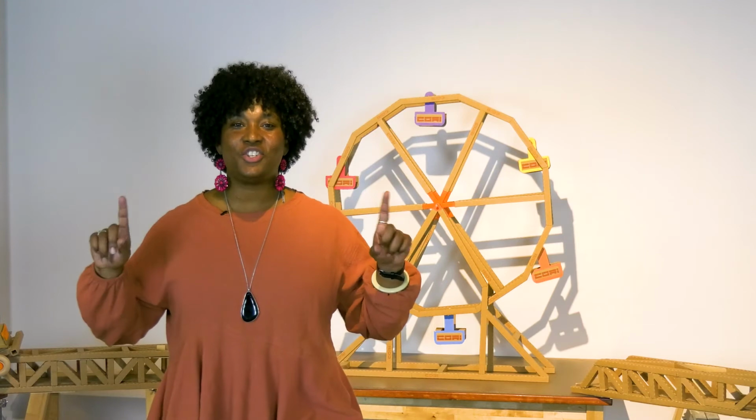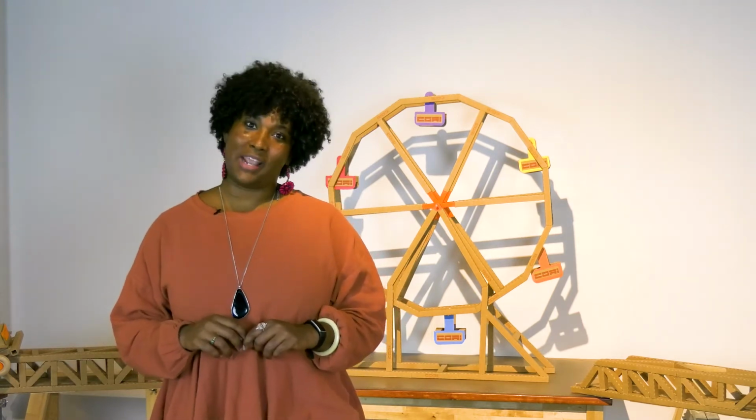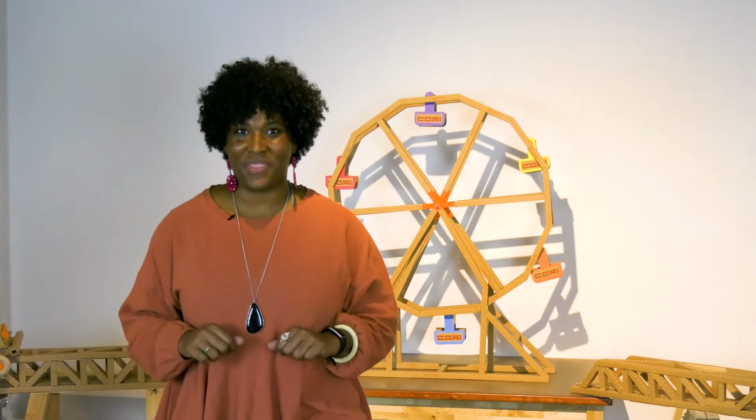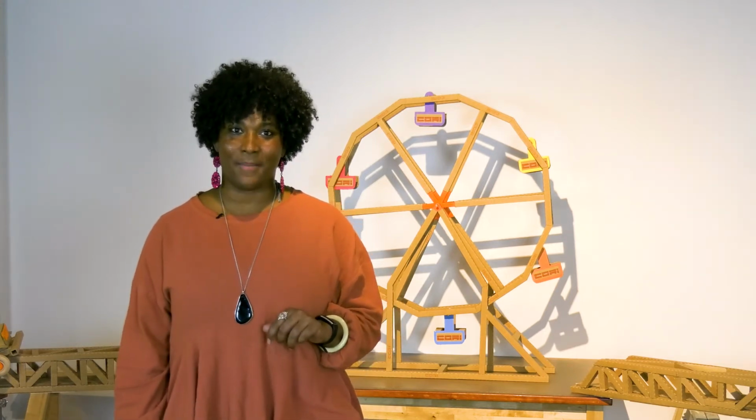I hope after that how-to, you are thinking challenge accepted. Channel your inner engineer and get creative with those recyclables. When you do, make sure to share them with us. We love to see how you STEM.